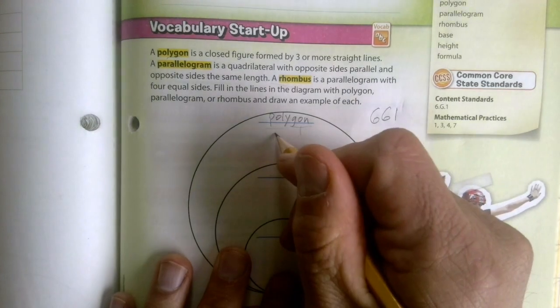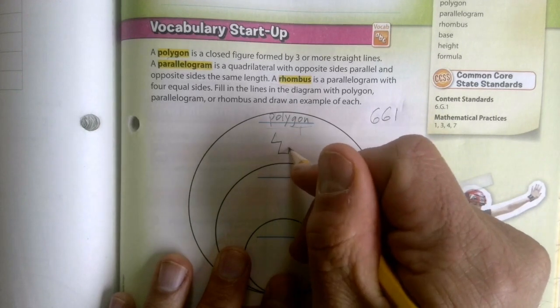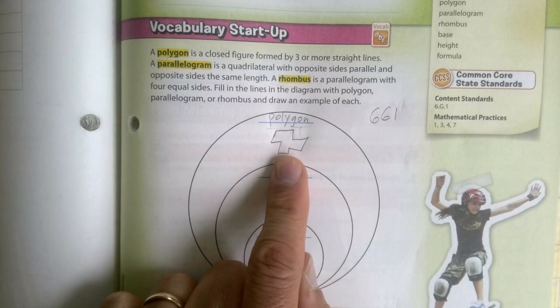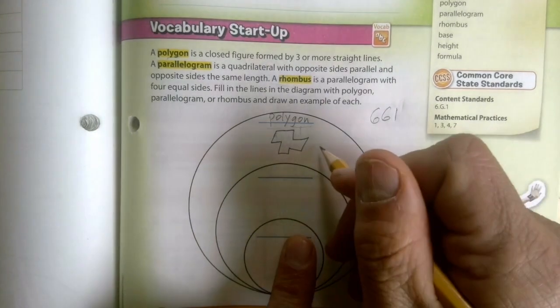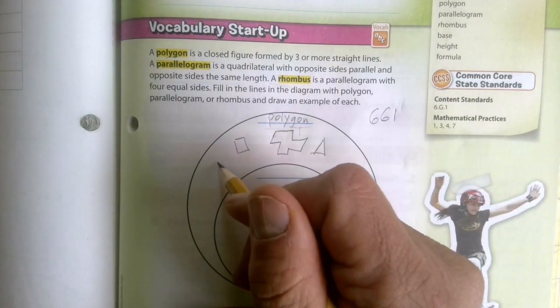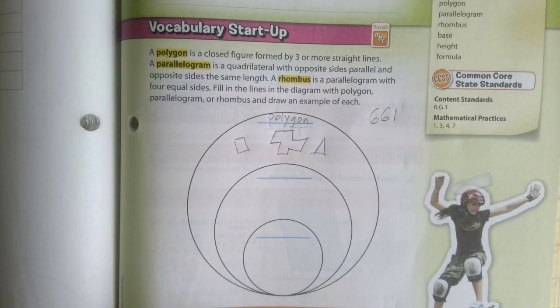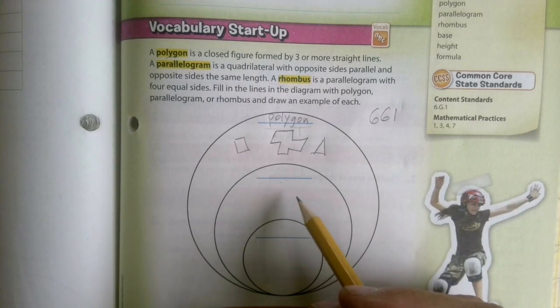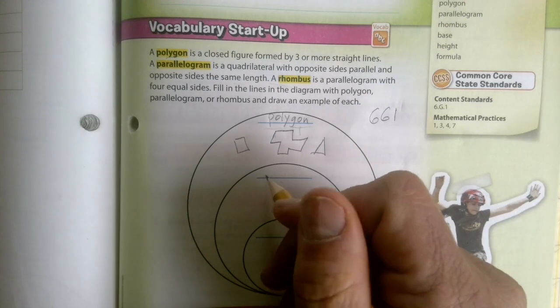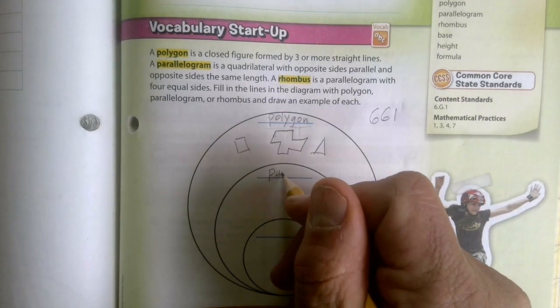So you can draw any weird shape you want. And as long as it is an enclosed shape, that is a polygon. Also, you could draw a triangle as a polygon, a square as a polygon, and so on and so forth. And then in the next circle, we're going to talk about one particular special kind of polygon, and that is a parallelogram.